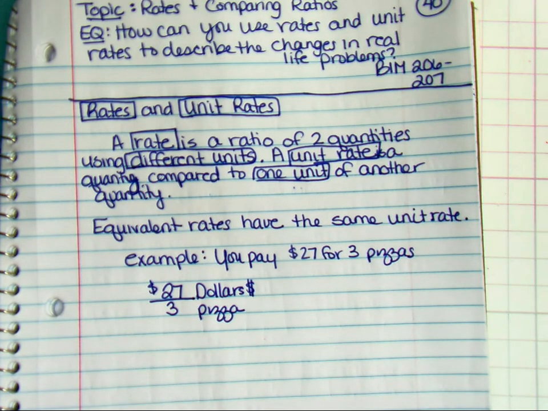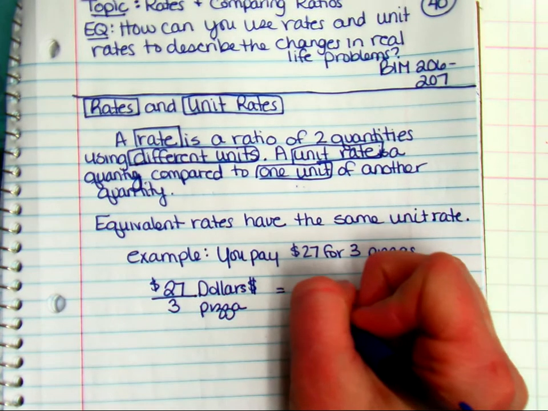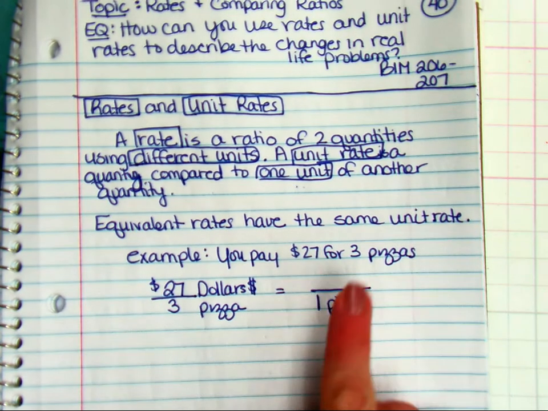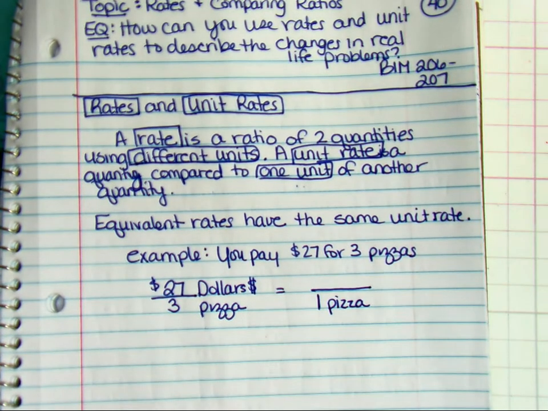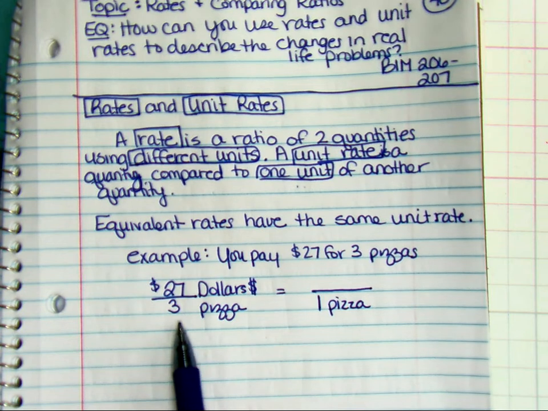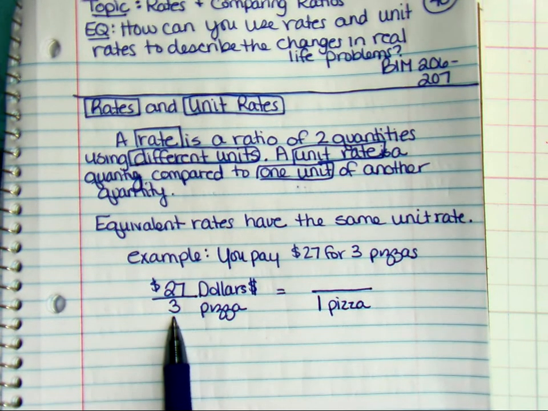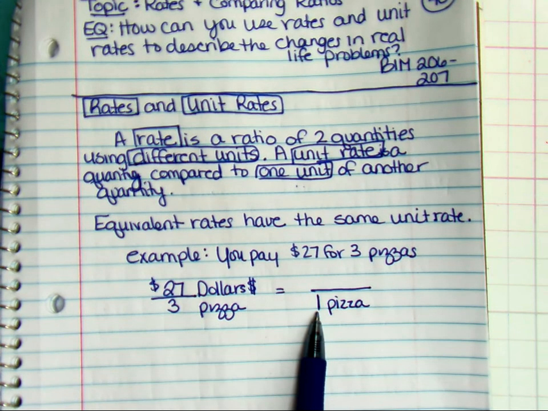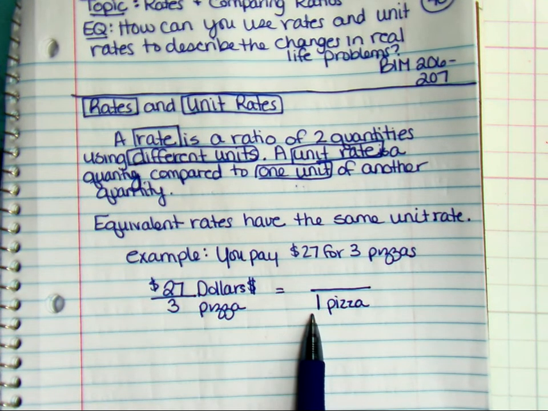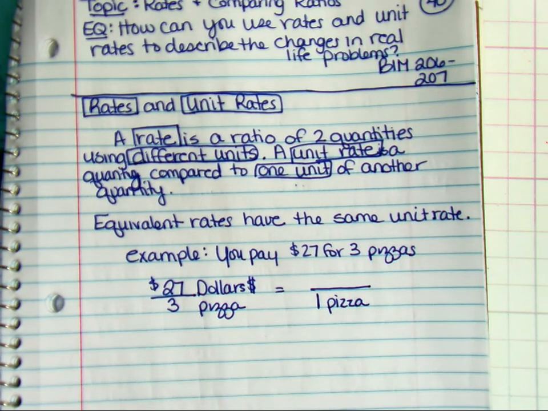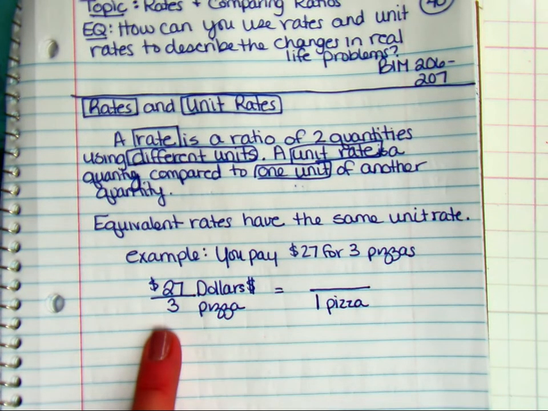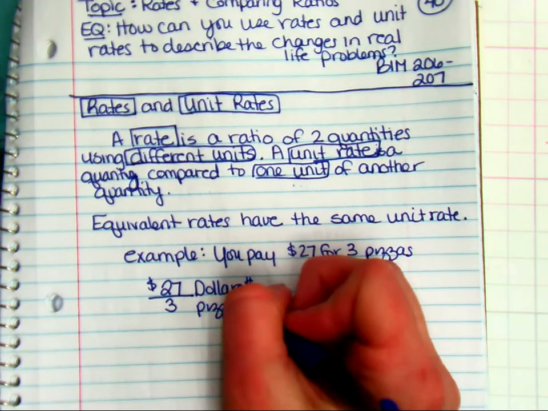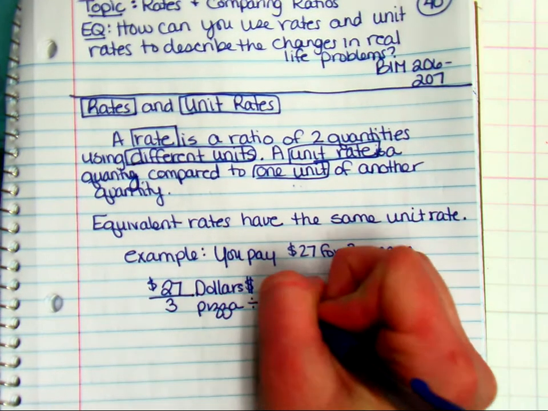Now we want to get it down to where we want to know what one pizza would cost. We don't know what the cost is of that one pizza. So to figure that out, you have to look at this one and say, okay, what do I do to this number to get it to this number? What do I do to the 3 to get it to 1? Because I want to figure out what one pizza is. Well, I can divide 3 by itself, because anytime we divide a number by itself, we get 1. So I could say, okay, 3 divided by 3 equals 1.